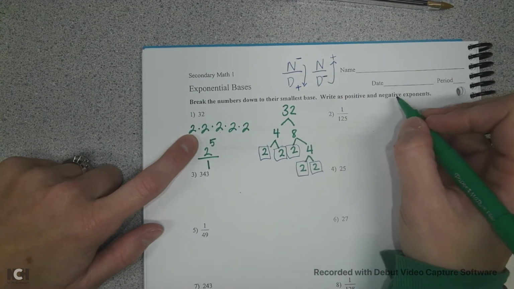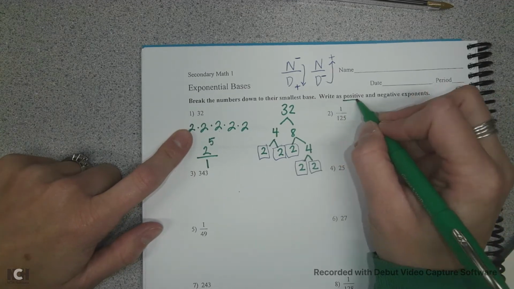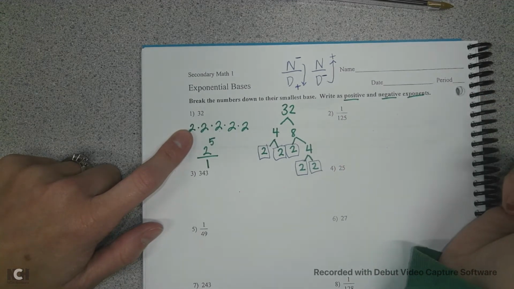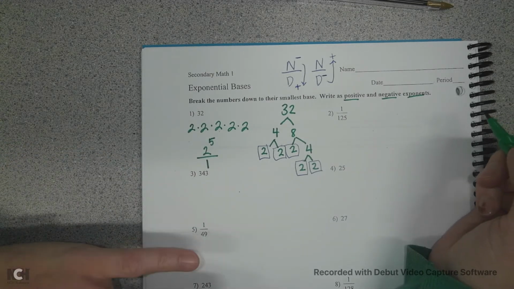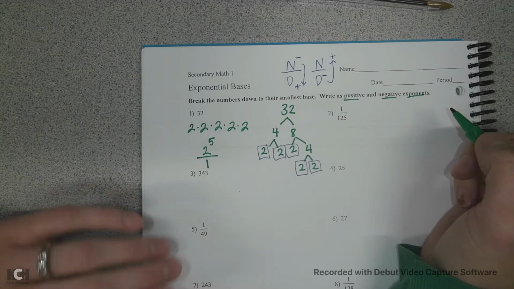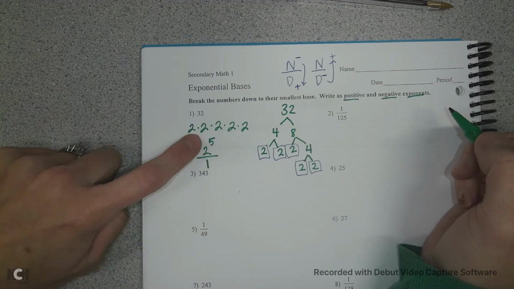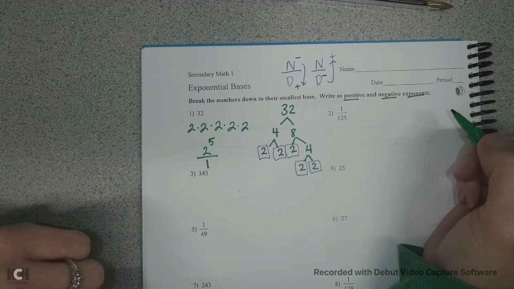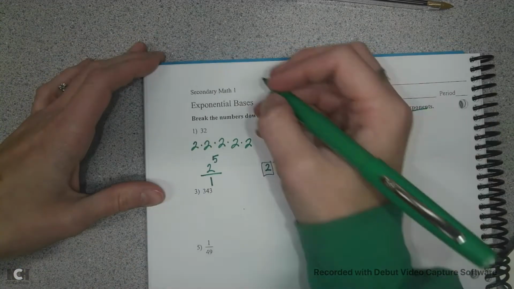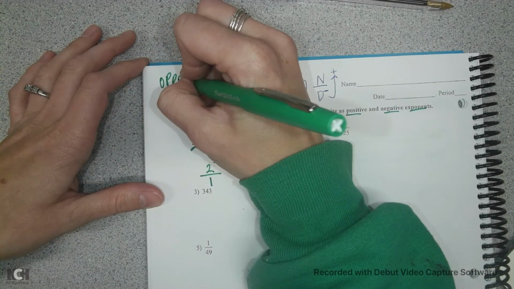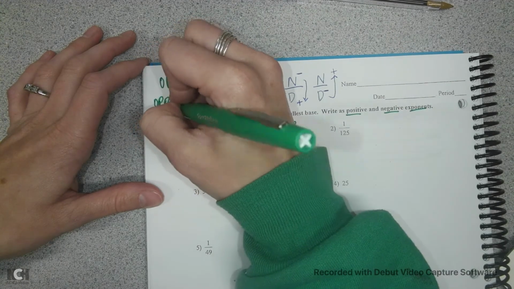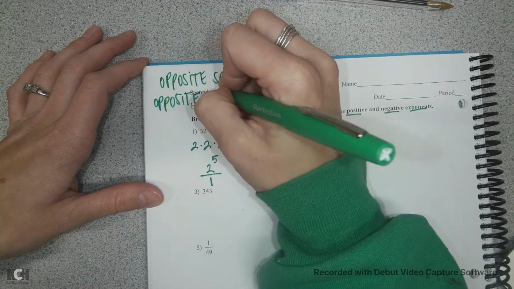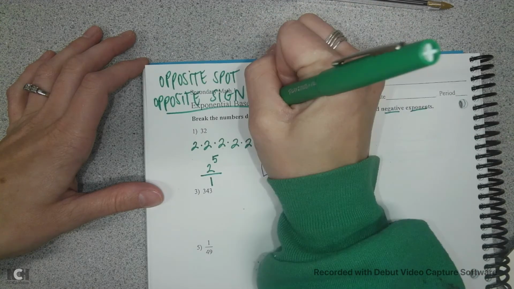It says in our directions that we're supposed to write our answers as both positive and negative exponents. So that's what we're going to do. We're going to change this guy to be a negative exponent. Now, we're not changing it to be a negative number. We're changing the position, the spot of the 2. So when we change the spot of the 2 to an opposite spot, then we have an opposite sign. So we're going to write that down. Opposite spot, opposite sign. Okay, opposite spot, opposite sign.